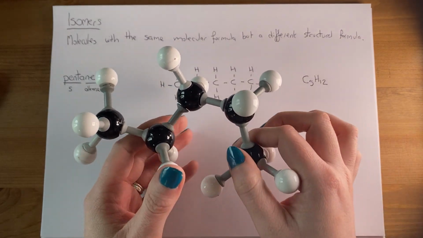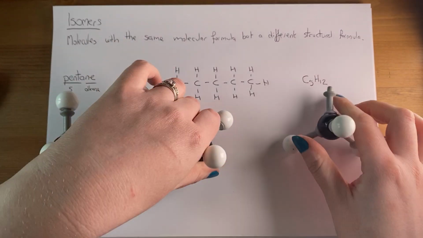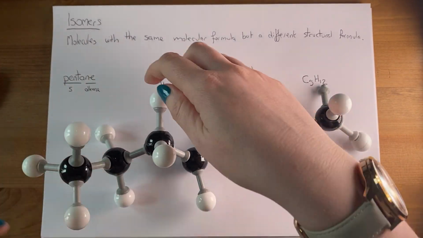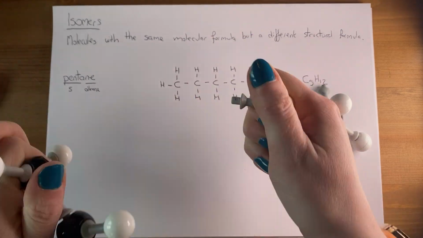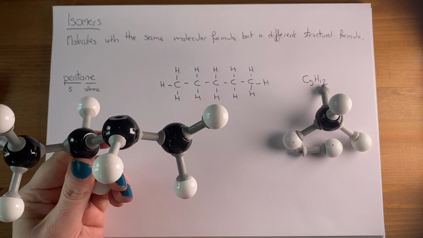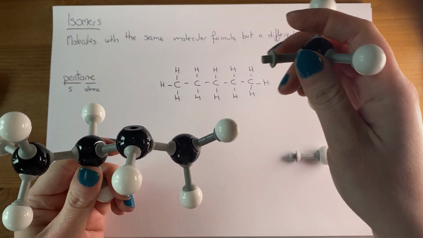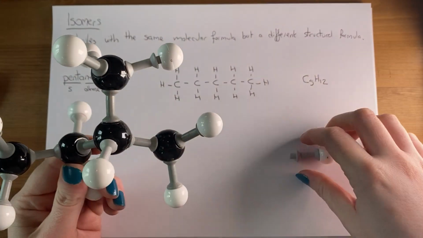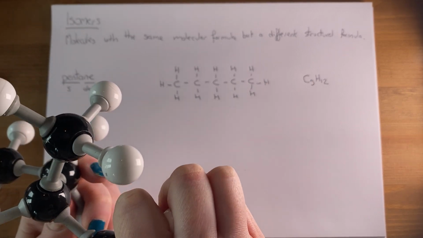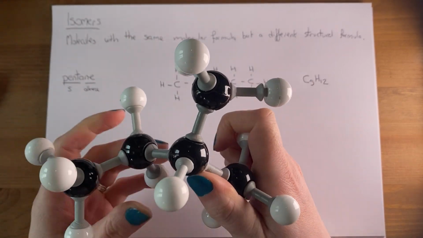So if I take off the end CH3 group, and I take off a hydrogen from one of the inner carbons and swap these round, look what happens. If I can get this hydrogen on this, there we go.